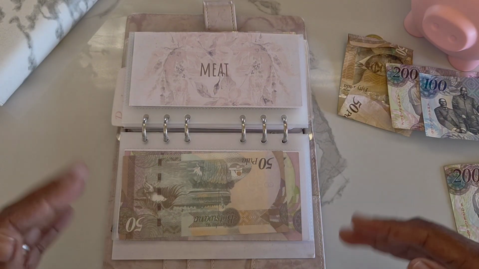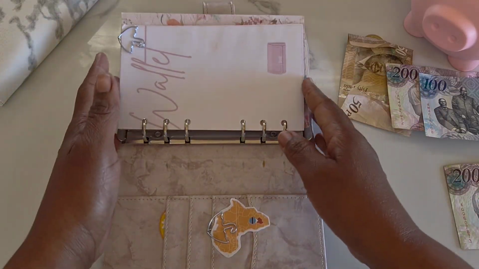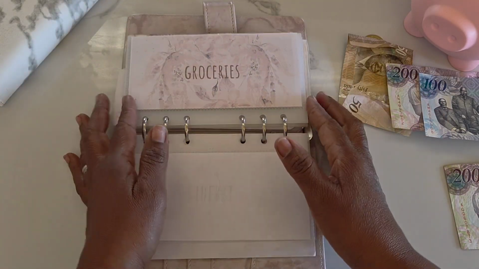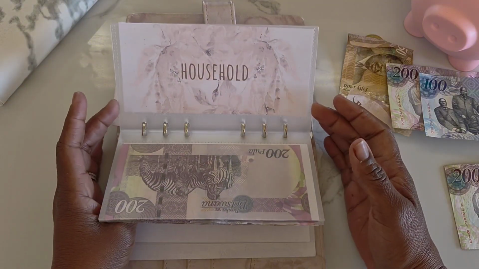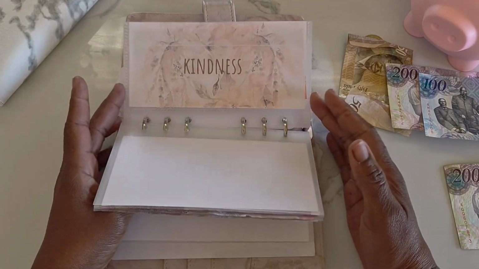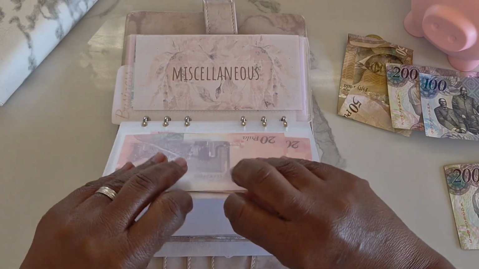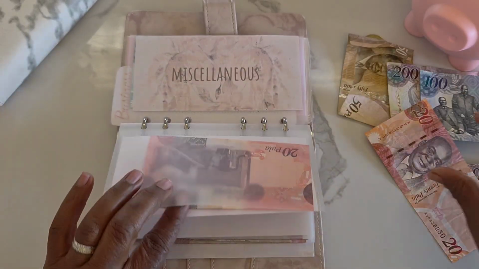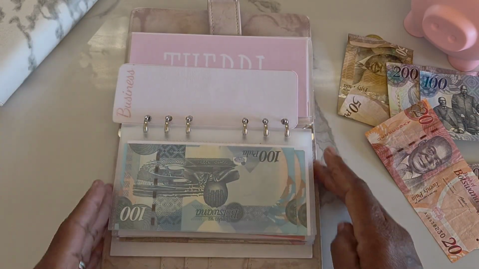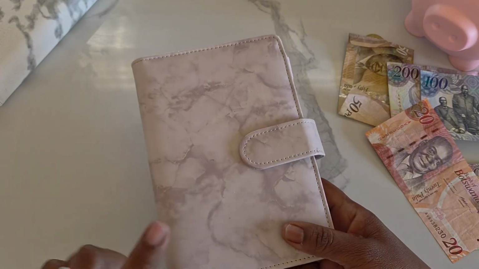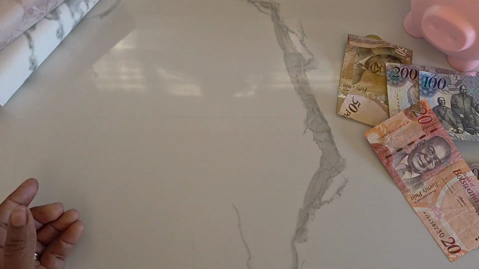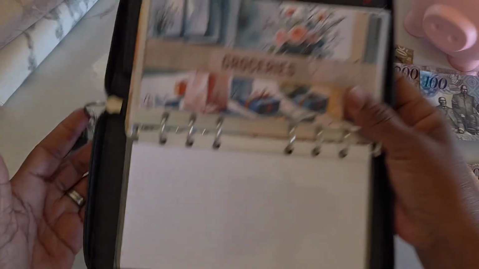Tracking my expenses is really important. I'm only stuffing these two for this week: takeaways, I'm not stuffing. Household, I finished all the money. Oh yes, and kindness, I'm also putting something in kindness, and I'm not stuffing anything for miscellaneous this week. If I need the money, I'll just grab it from here, and then I'll just bring back my wallet.